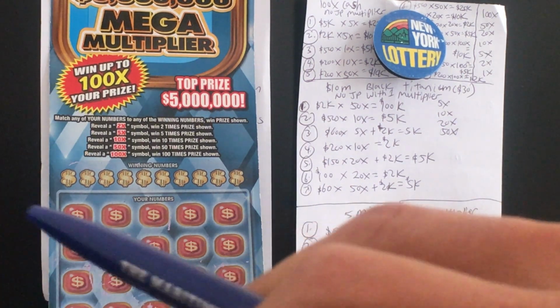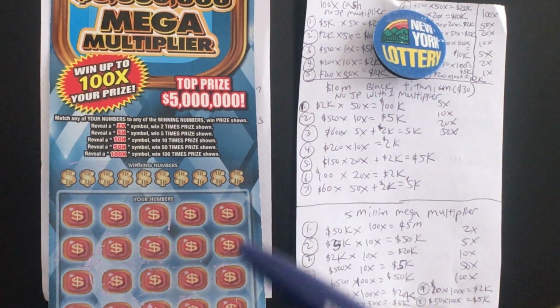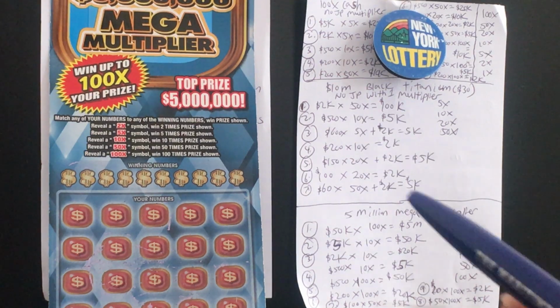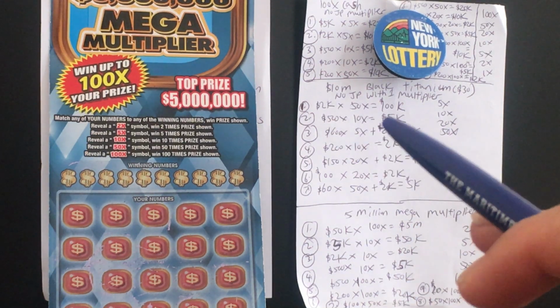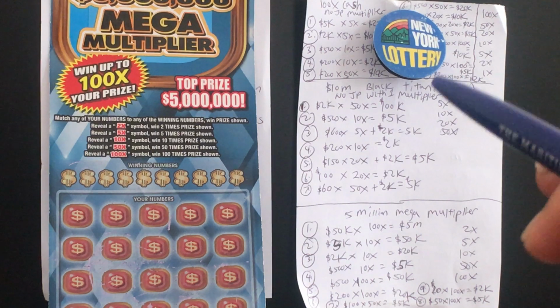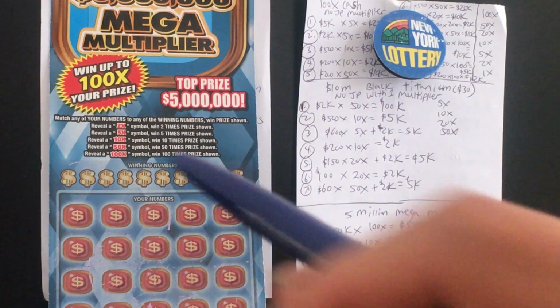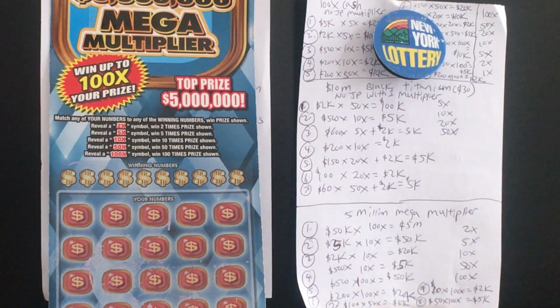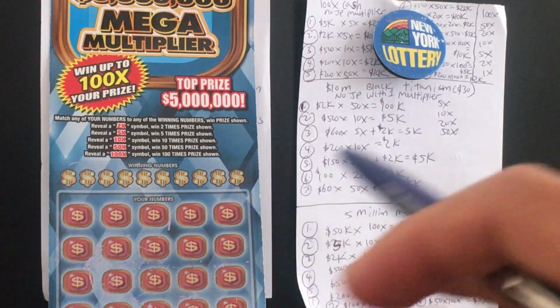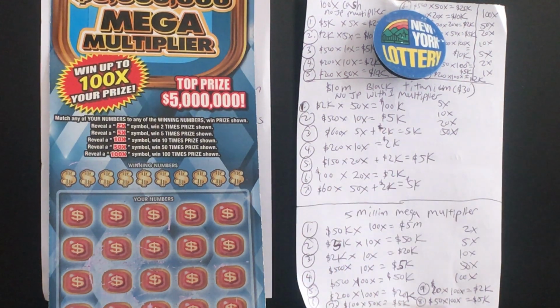Now you can see the black titanium, the top prize after the 100 mil, after 1 mil, after 10 mil, black titanium only has 100k. So 100k with any multiplier does not give you 10 mil. So no go. Now if you look at Classical Cash, the second prize is 200k.